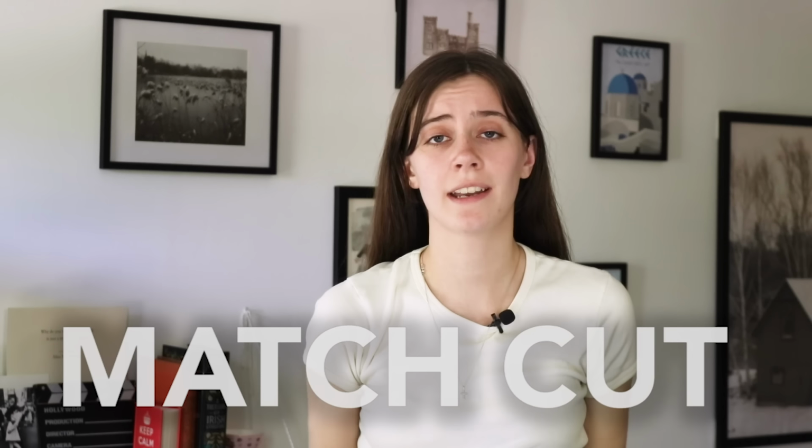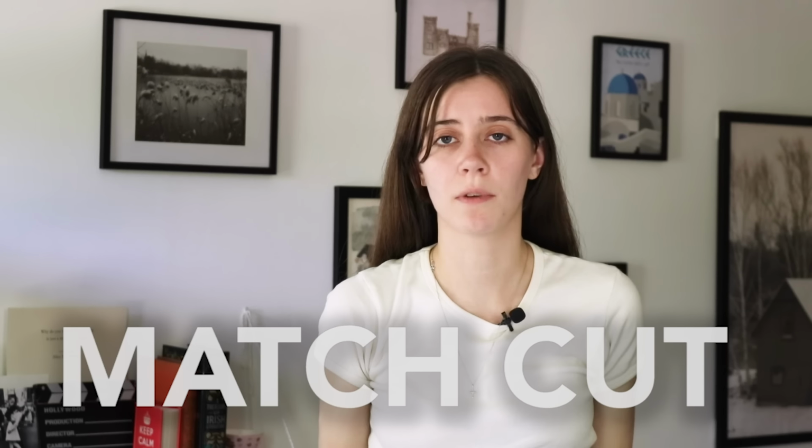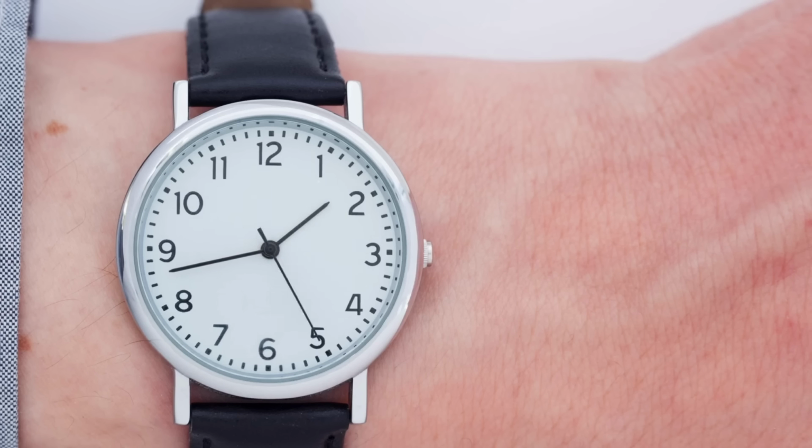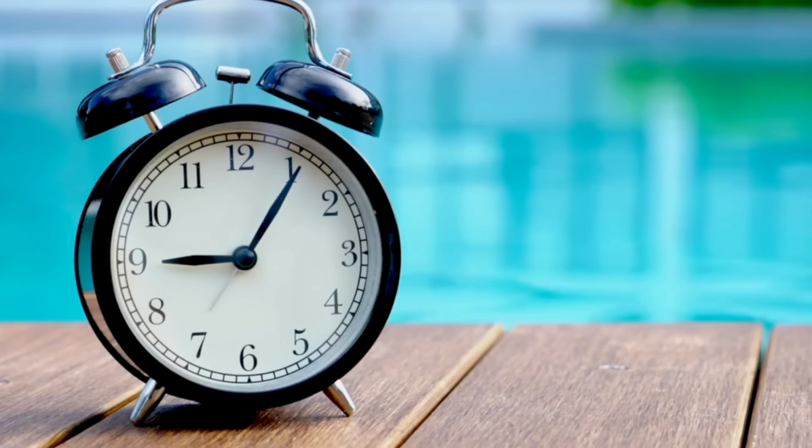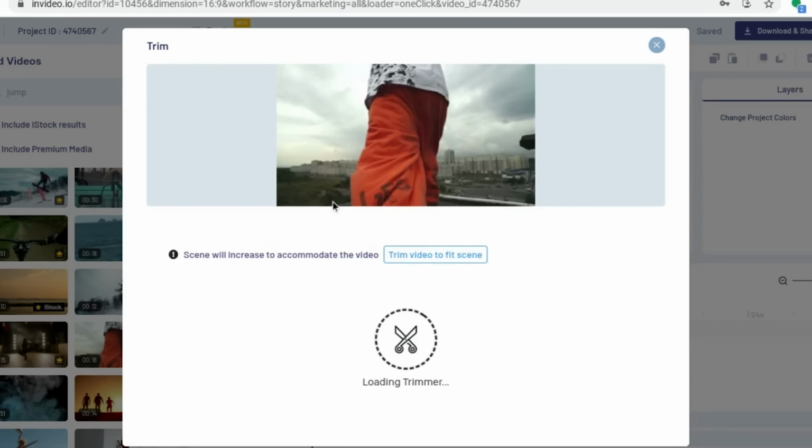Now, moving on. Number 3 is a match cut. A match cut is what it sounds like. You end your first shot with an object or a person or an action, and then start your next shot with an object, person, or action that looks similar to the last one. So this is the cut that you'll have to plan out before you get into the editor. But once you have your 2 shots, editing them together is very simple.